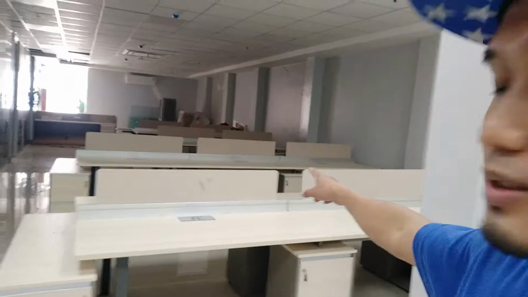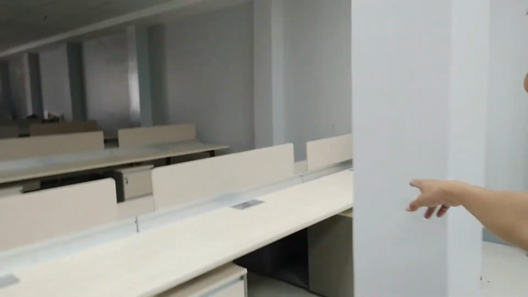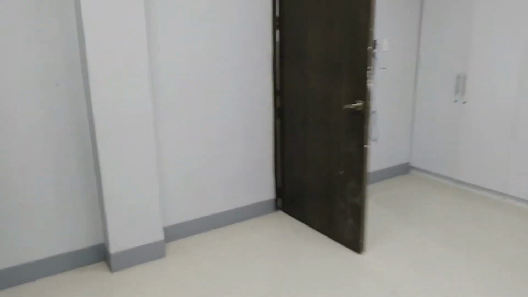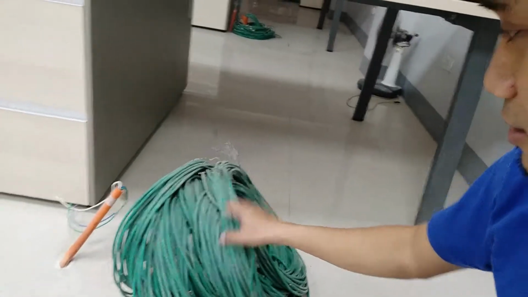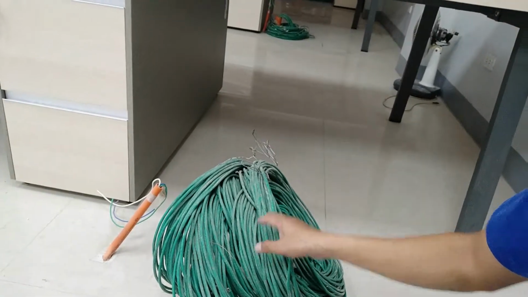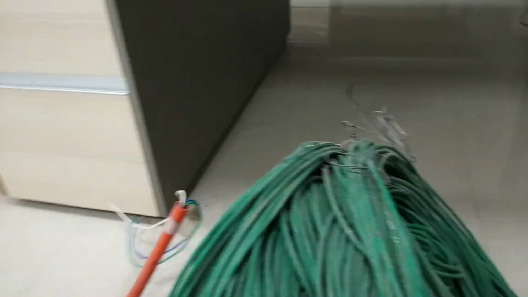As you can see, guys, all the tables are already installed, and the thing we're going to do is we need to patch this cable. We're going to run this cable all the way here, going under this table, and run under the tables going to the workstation area here.